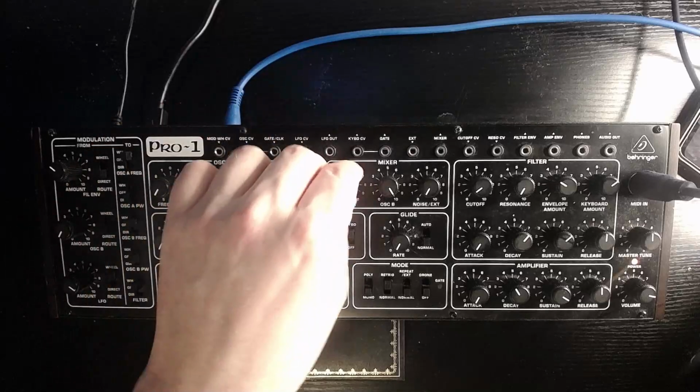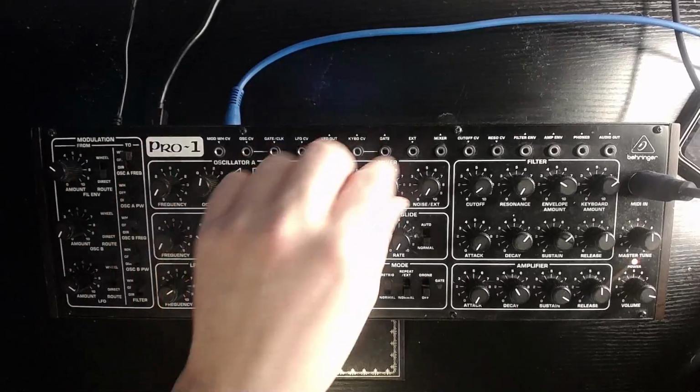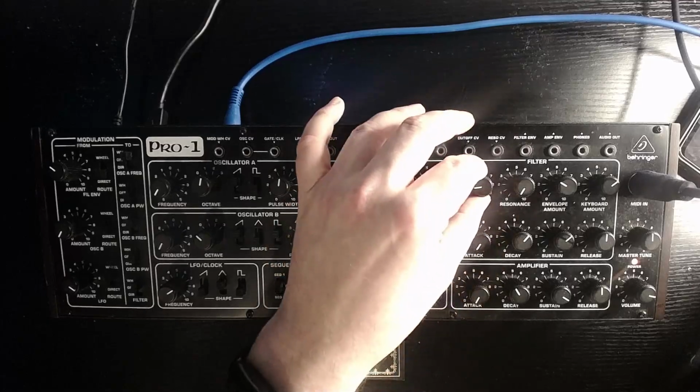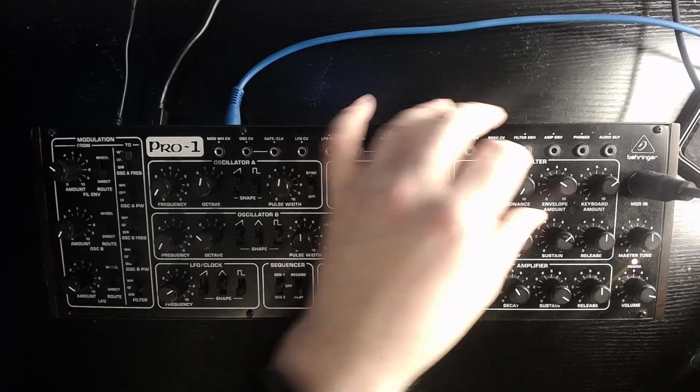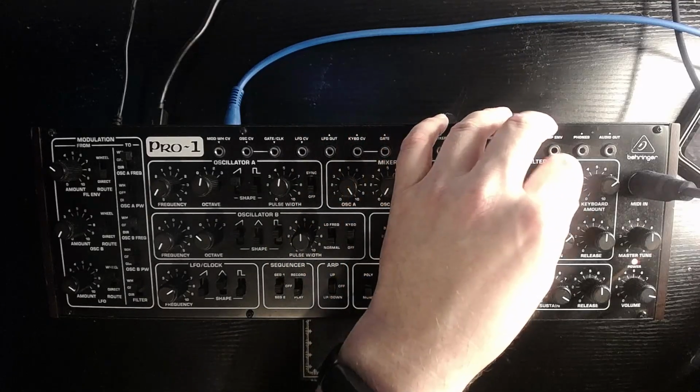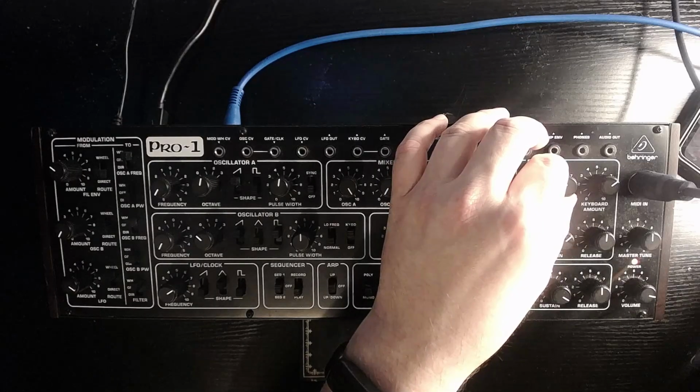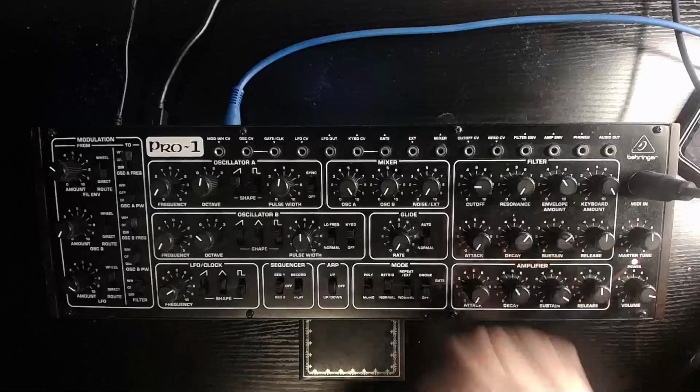We don't want sync. We want oscillator B A all the way up, oscillator B all the way down, noise all the way down, cutoff at about a 2, resonance all the way down to 0, envelope amount we want about a 3 and a 4, and then keyboard amount we want a 10.